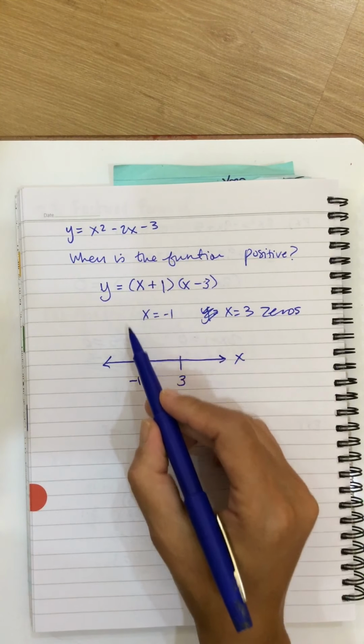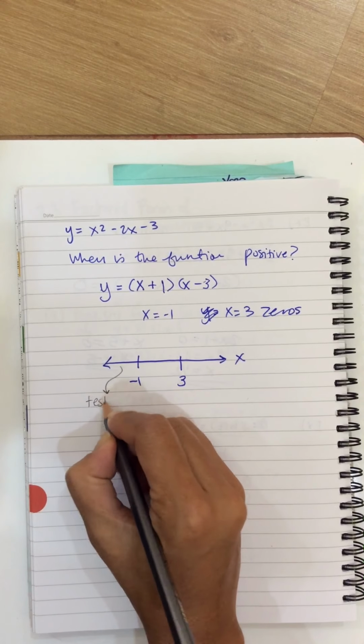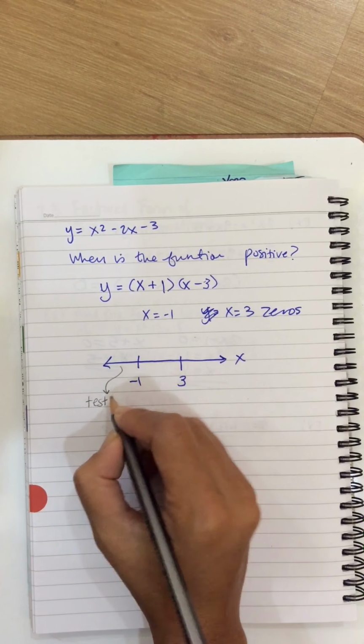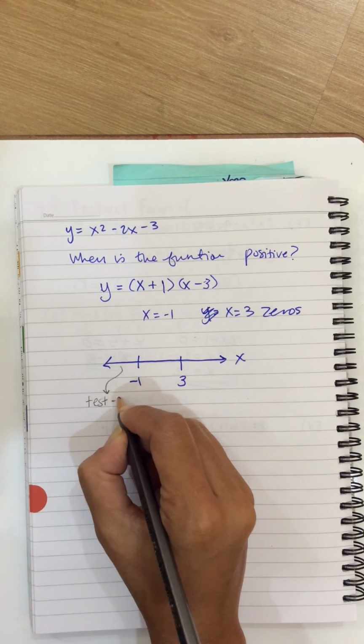But say you wanted to prove that with some math, right? You could explain that in words, but you could also do some test points. So here, if I wanted to prove that, I could test a point that's left of negative 1, so I could test negative 2. Here, I could test something between negative 1 and 3, so I'm going to test when x equals 0. And then over here, I need to test something greater than 3, so let's test x equals 4. So then all you're doing when you're testing is plugging that number in.